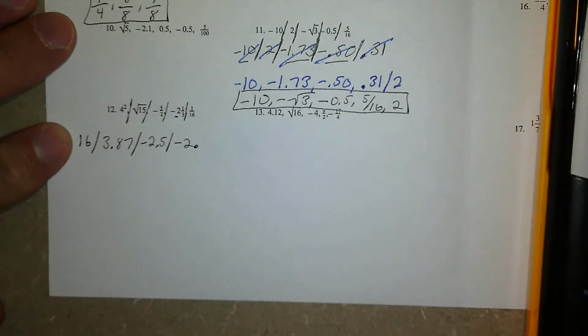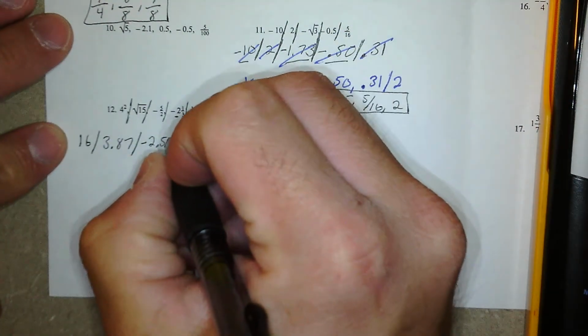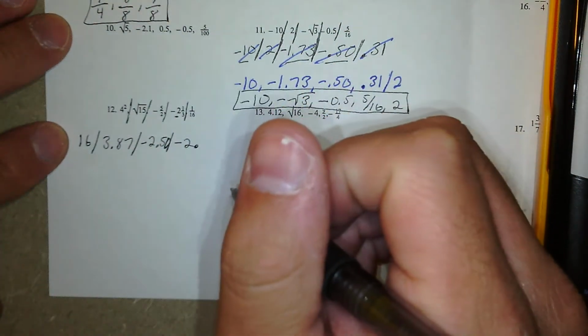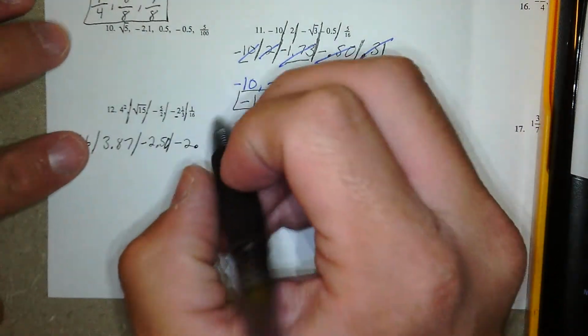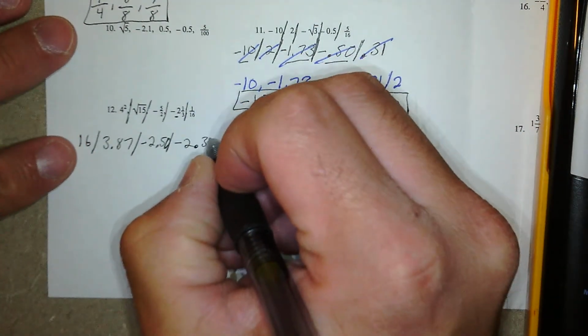So again, I'm going to go to 2 decimal places. Forgot to put the 0 there next to the point, negative 2.5. It's going to be negative 2.33.